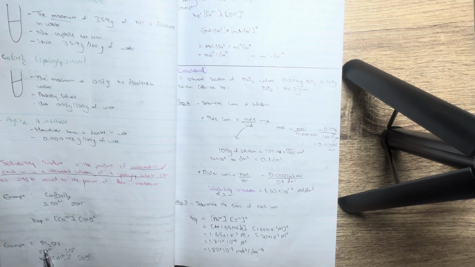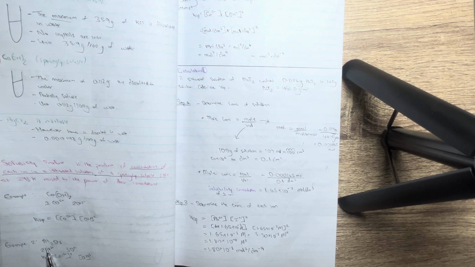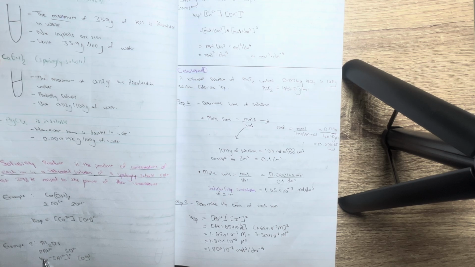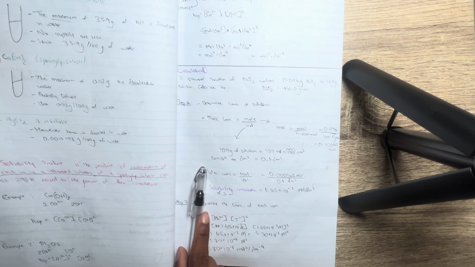The Ksp of aluminum oxide, we have 2 aluminums, 3 oxygens, so Ksp is equal to Al3+ raised to the power of 2 multiplied by O2- raised to the power of 3. Whenever you're writing your Ksp expressions, please use your ions.